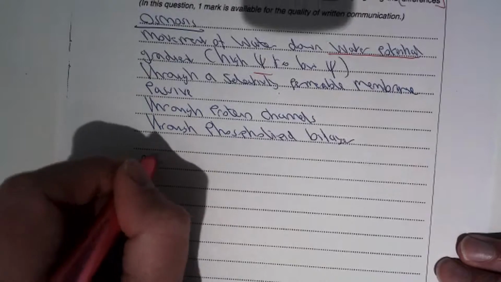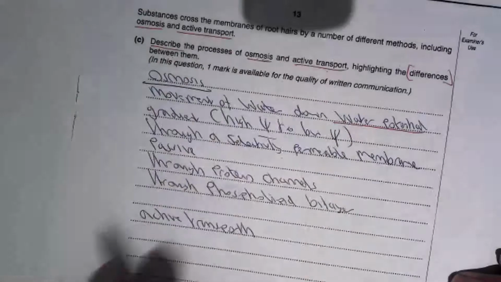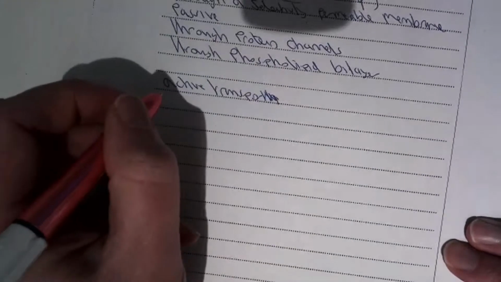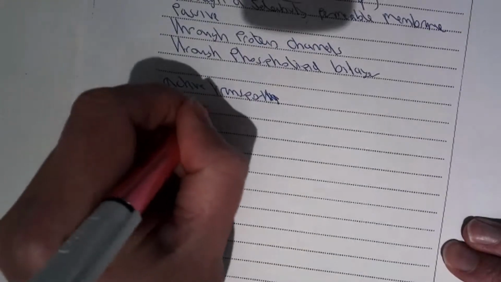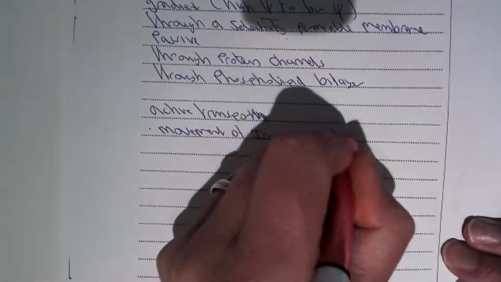Second part is active transport, because they're the two types of transport we've got to talk about. So this is the movement of ions or molecules. So not water.